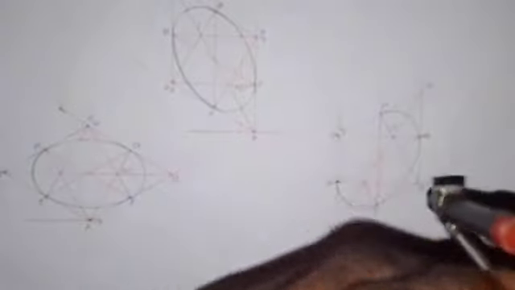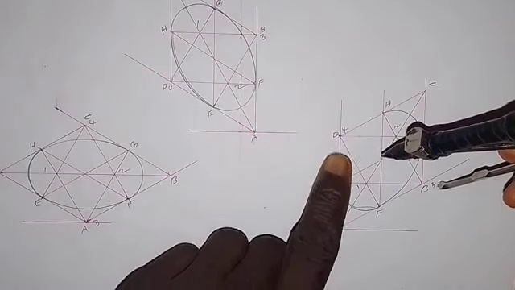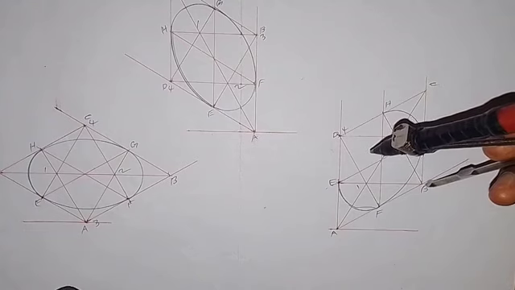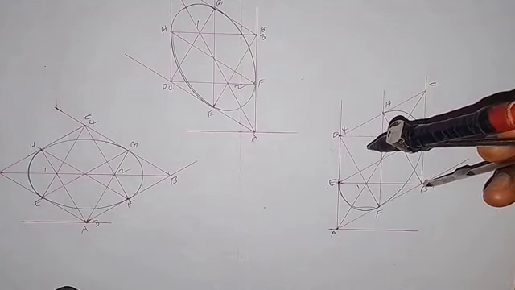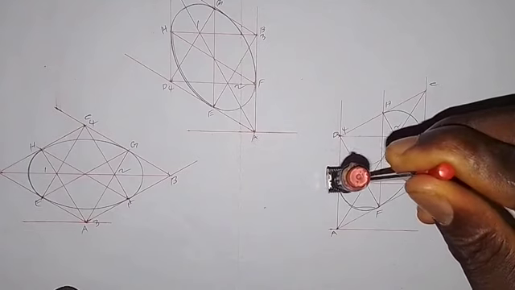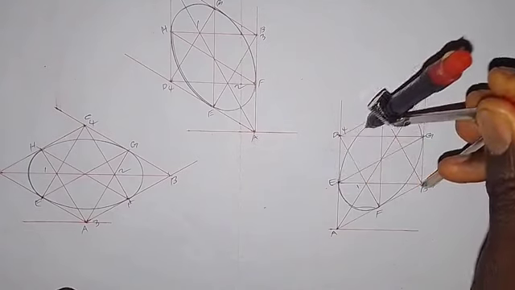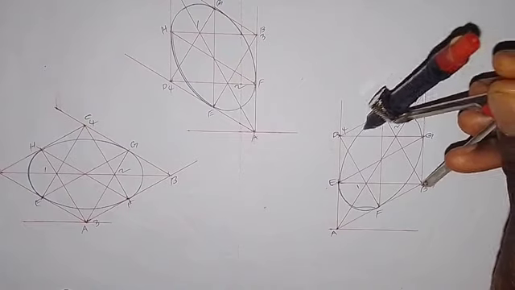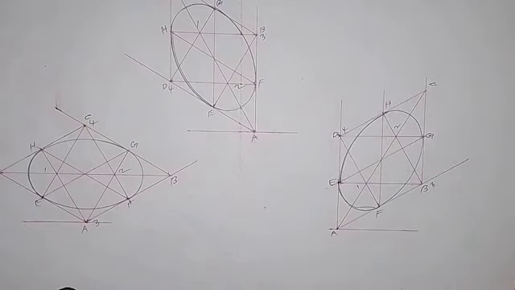Then we put it at center 3 here and extend it so it touches this, and draw an arc like this. So we have drawn the isometric circle on the right face.